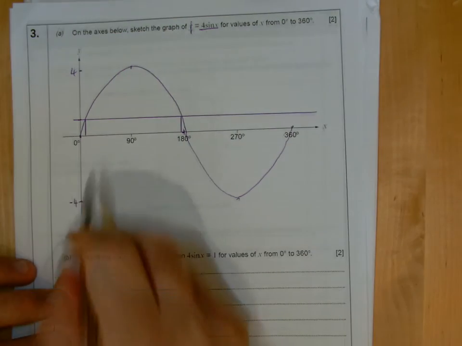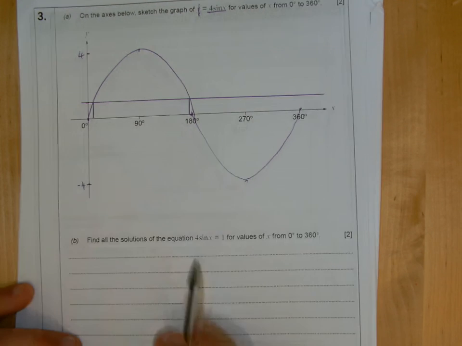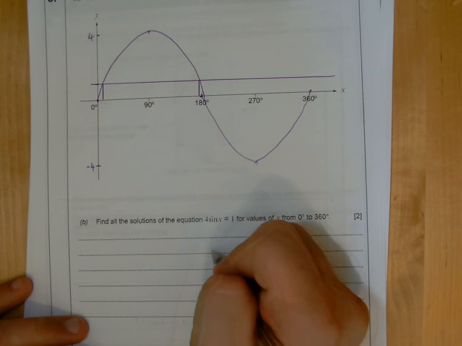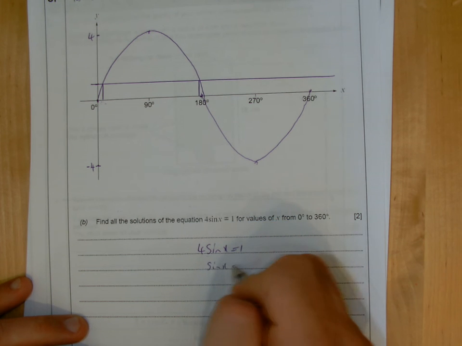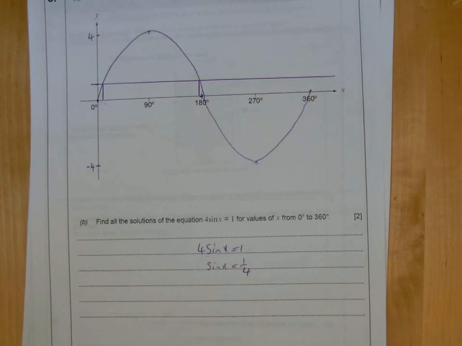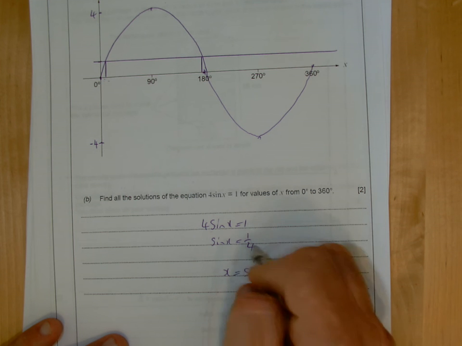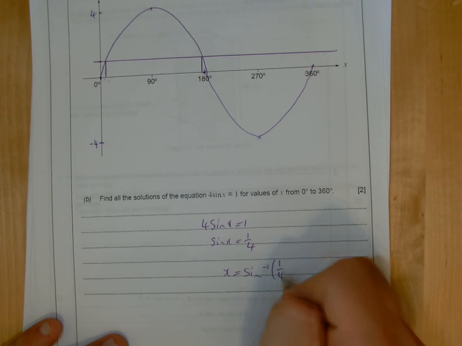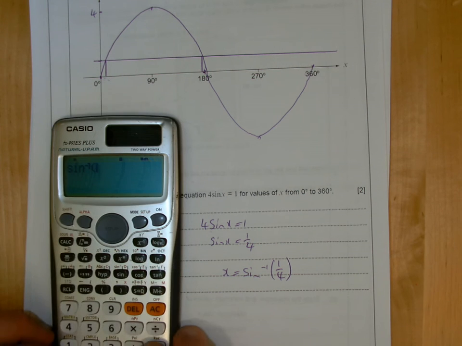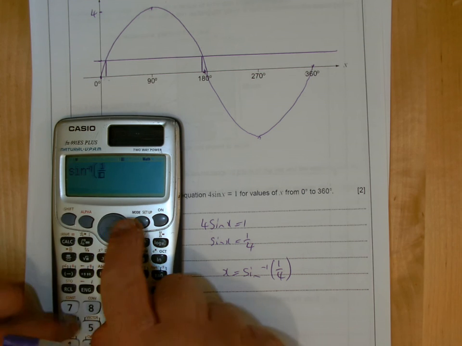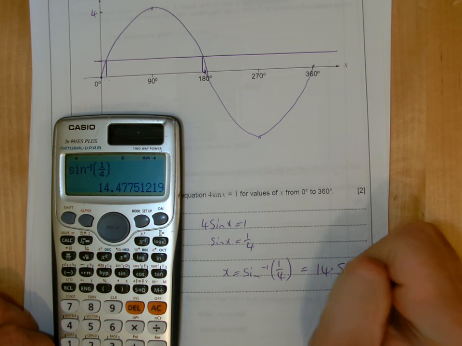I can work out that first answer using my calculator. If I've got 4 sine x equals 1, I can take that 4 over and divide by 4, and then to get x, you take the sine over and do sine to the minus 1 of a quarter. Let's do that on my calculator. Shift sine 1 quarter. That comes out to be 14 point, to 1 decimal place, 14.5 degrees.